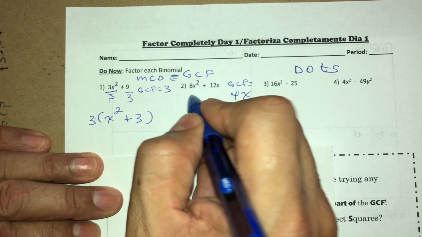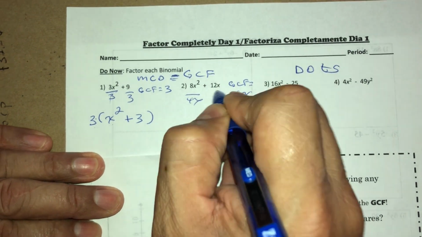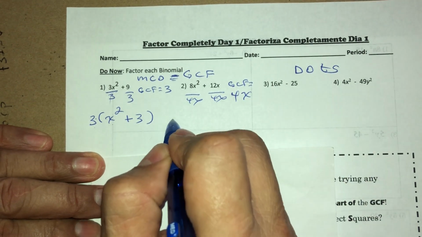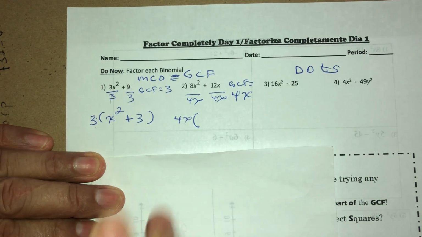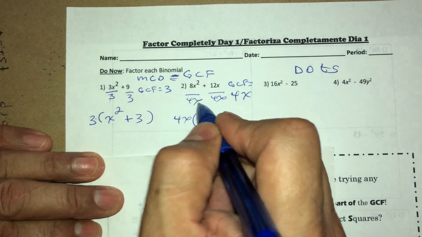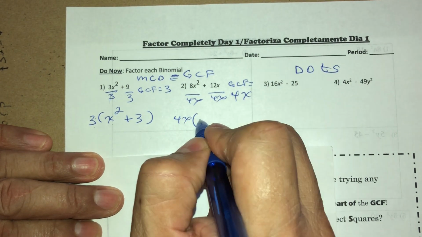So now let's divide by 4x. Okay? Now remember, 4x is going outside the parentheses. Now if we divide 8 divided by 4, it's going to give you what?